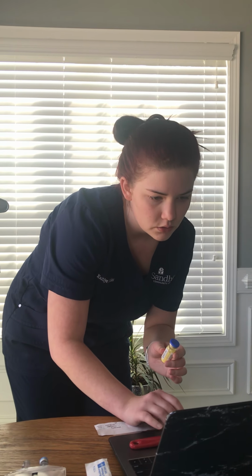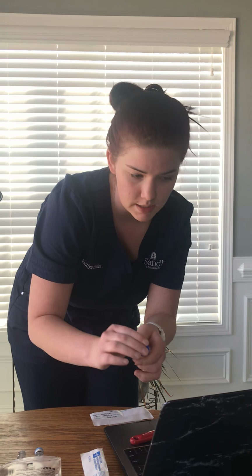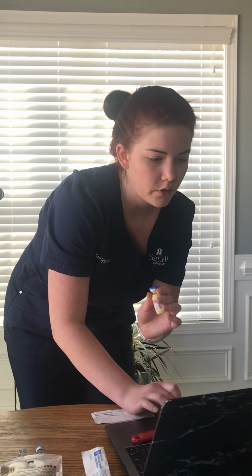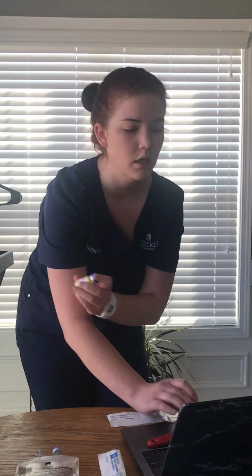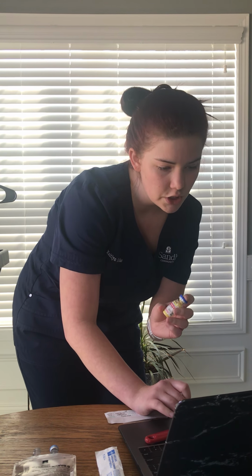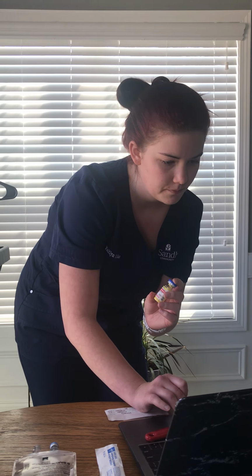Now I'm going to check for the name again, cefazolin, and the expiration date, and it is within the expiration date, so we're good. I have confirmed the patient, the drug, the dose, the route, which is IVPB, the time, which is now, and no allergies, so we're good there, and the birthday.